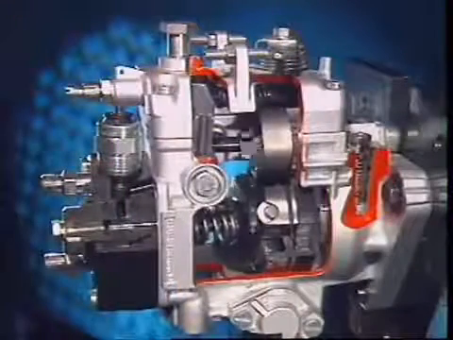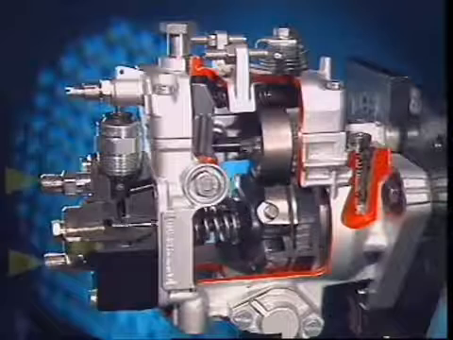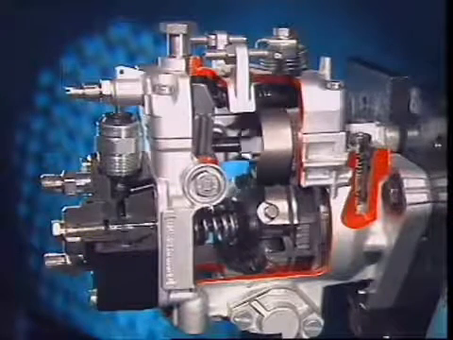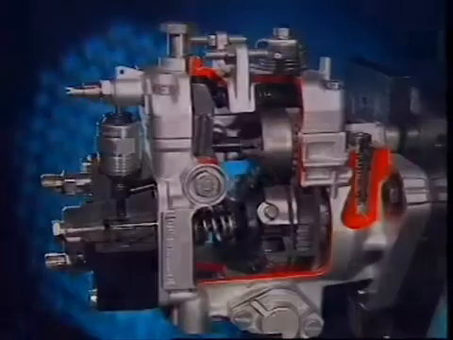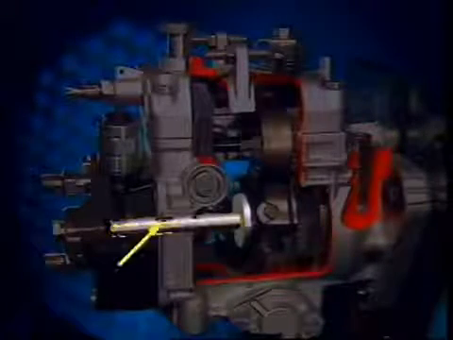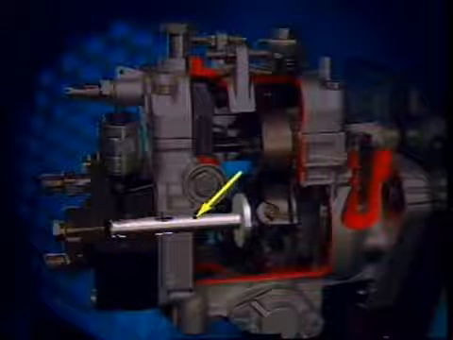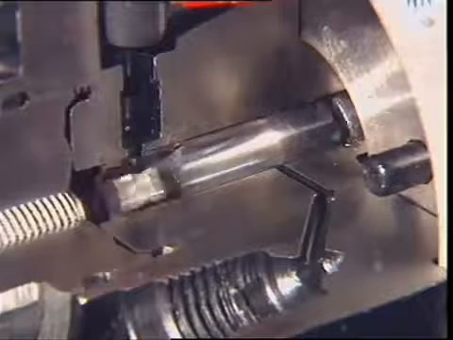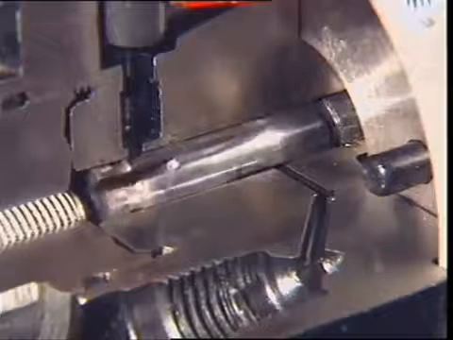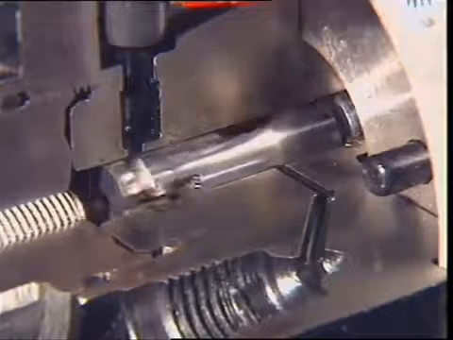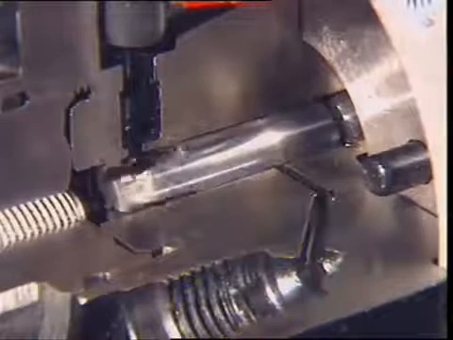This pump is for a 3-cylinder engine, so it has 3 delivery valves. The barrel has 1 intake port and 3 distribution ports. The plunger has a central passage, a connecting passage to the distributing slit, and a cross drilling to a control sleeve. As the plunger rotates, each intake slit aligns with the intake port, and the distributing slit with the distributing port.